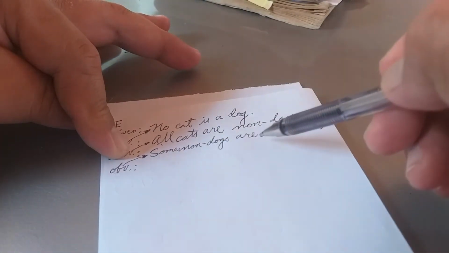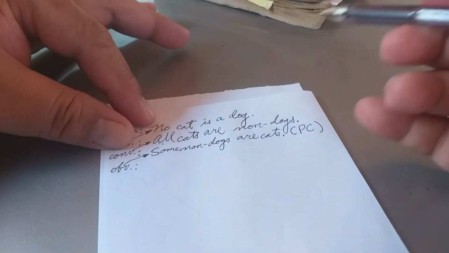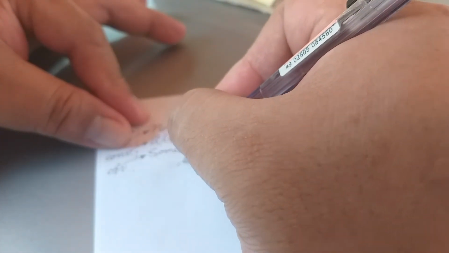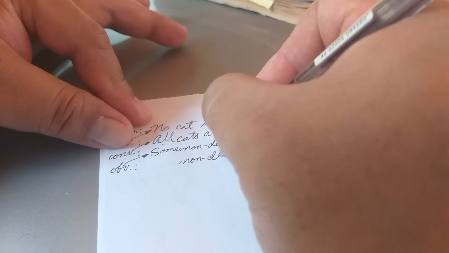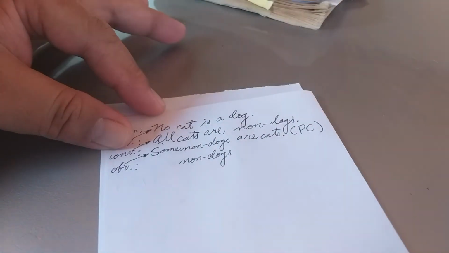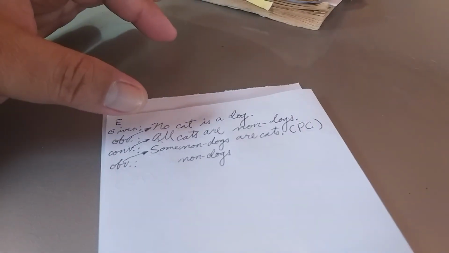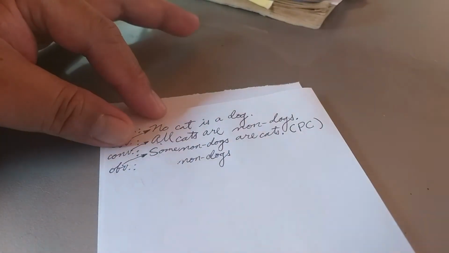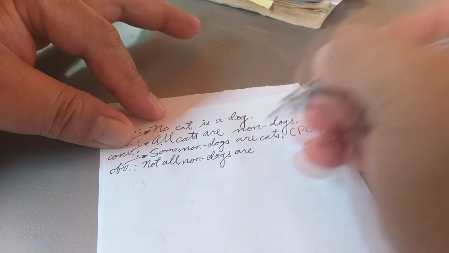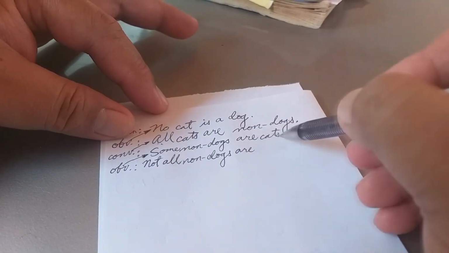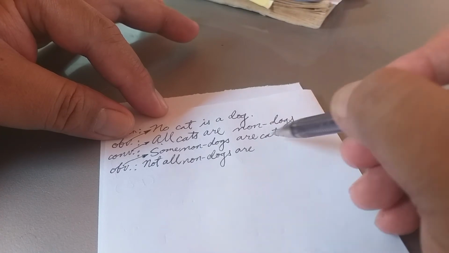Some non-dogs are cats. What you're going to do is to obvert. Just retain the subject, non-dogs, then change the quality of the copula, from some are into not all non-dogs are. Then what you're going to do with the predicate is to contradict the predicate term.